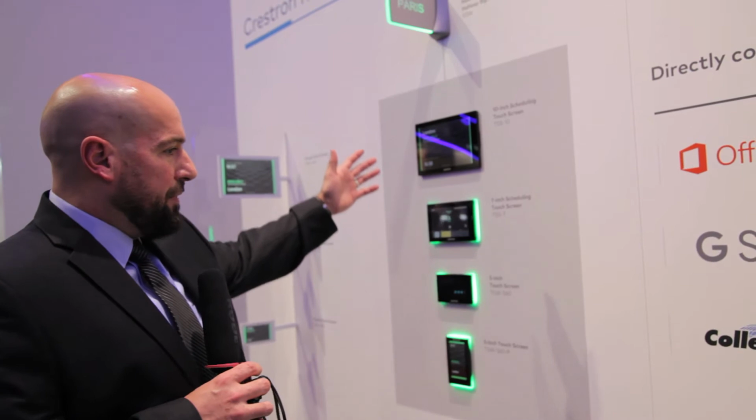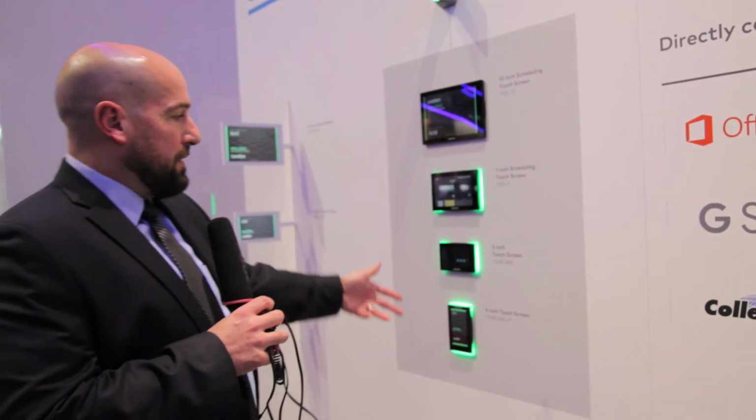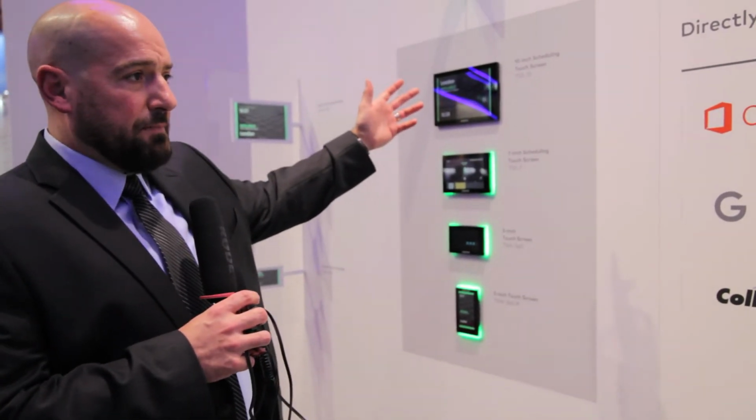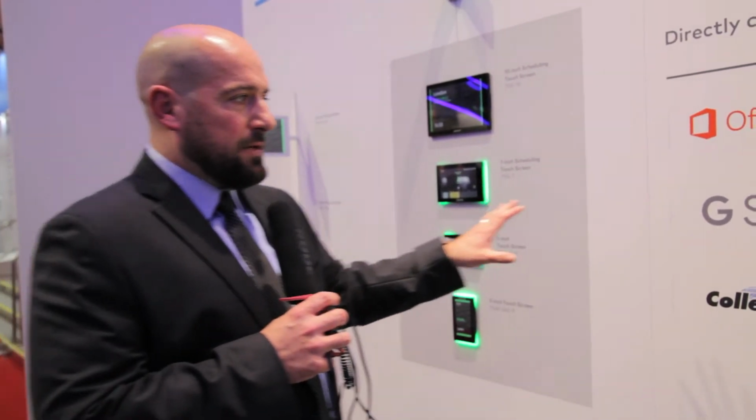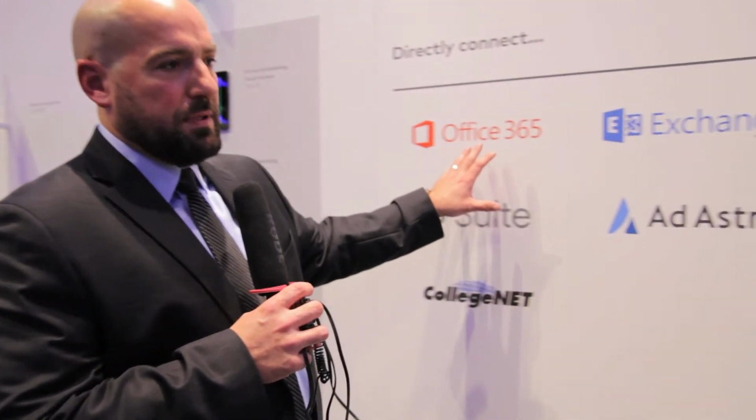So we spent a lot of time talking about the technology in the room, but one of the difficulties of the modern workplace is finding the right space to get your job done. That's where Crestron room scheduling comes into play. We have an entire line of hardware designed to meet all the needs of any organization, whether a 5-inch, 7-inch, or 10-inch panel. And together we pair that with different signs and indicators that help you see which room you're supposed to go to. Now each one of these panels natively works out of the box with Gmail, Exchange, O365, the most popular software providers.